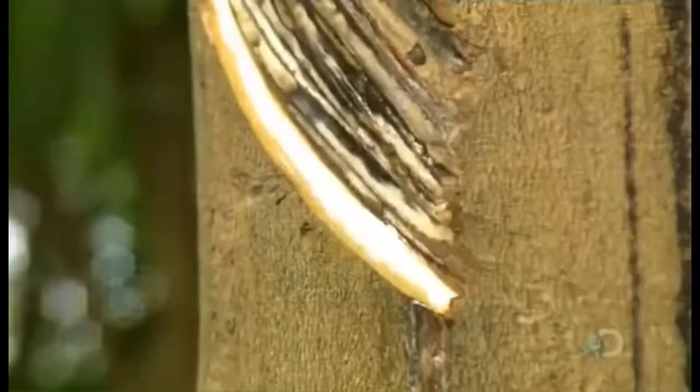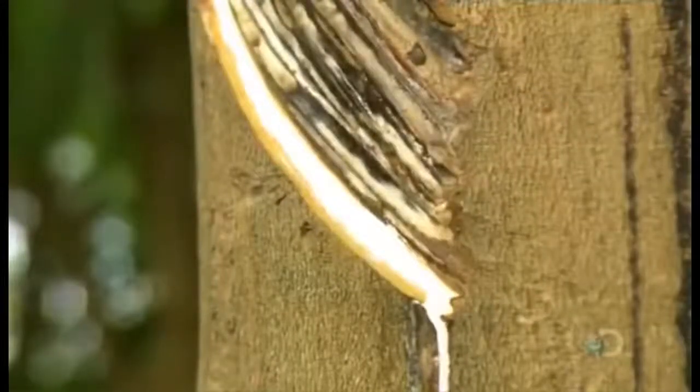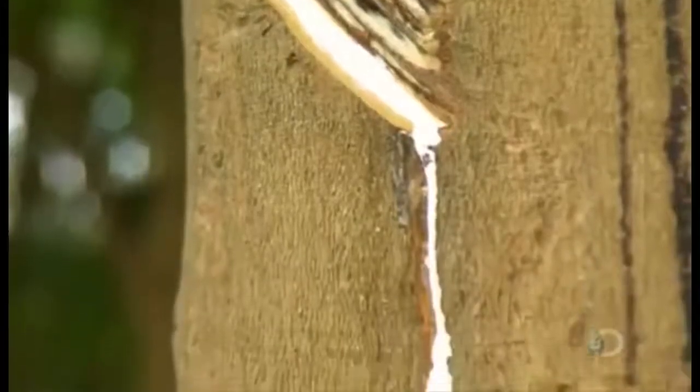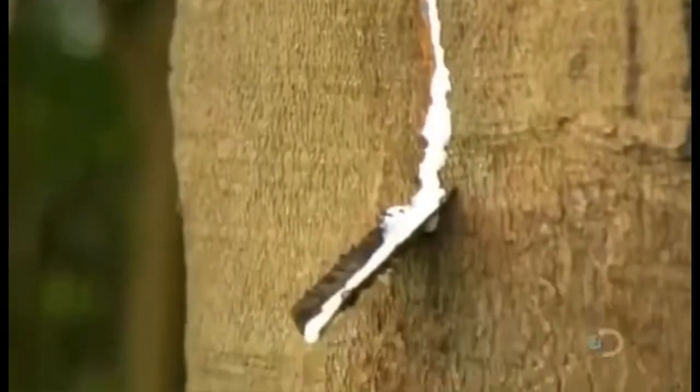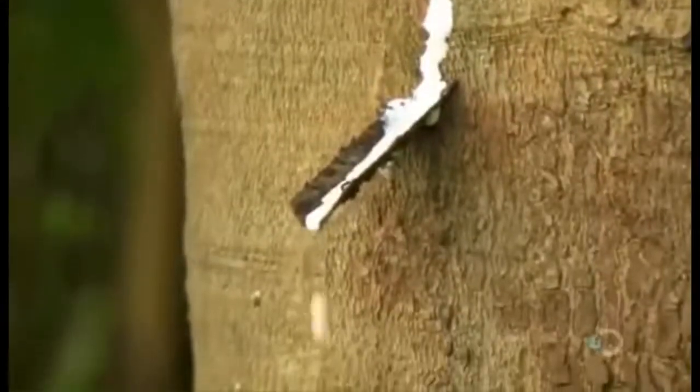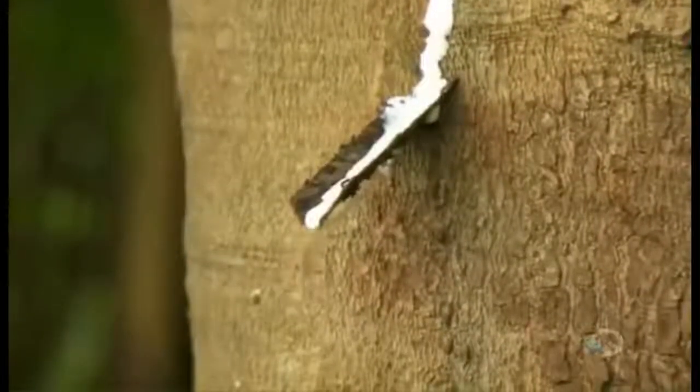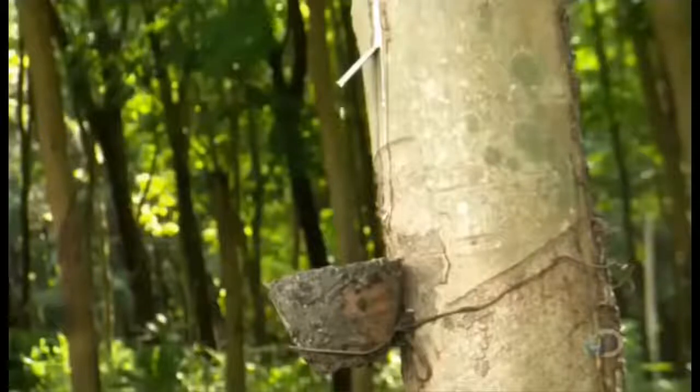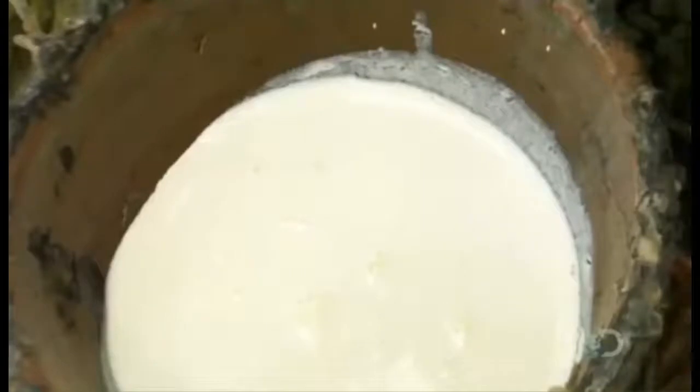The sap oozes from the abrasion. It spills onto a metal spout inserted below the slashed section. The spout funnels the sap into a ceramic cup below. It flows for about 5 or 6 hours, partially filling the cup. They wait a couple of days for the tree to recover and then tap another section of the tree.